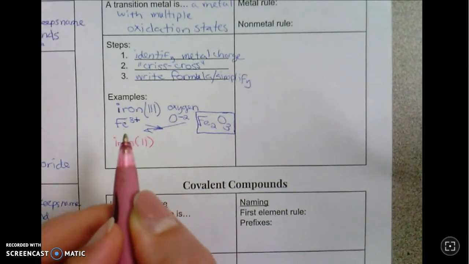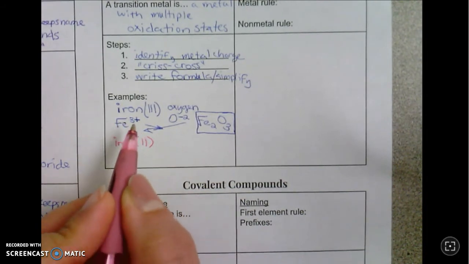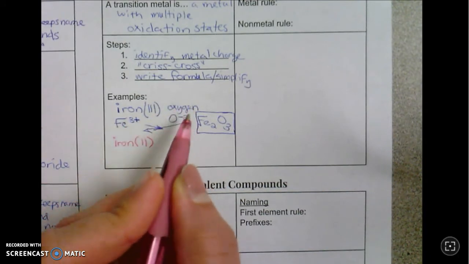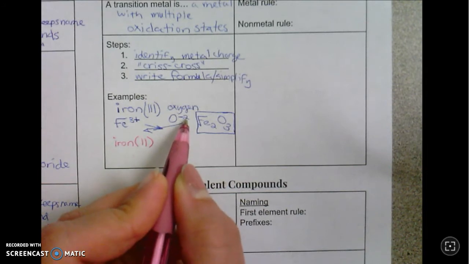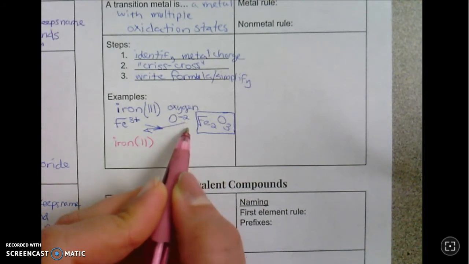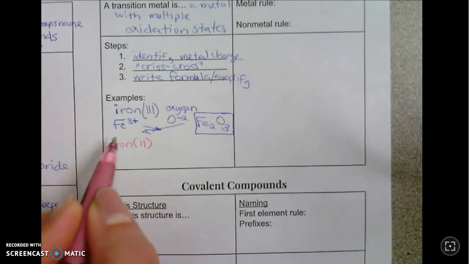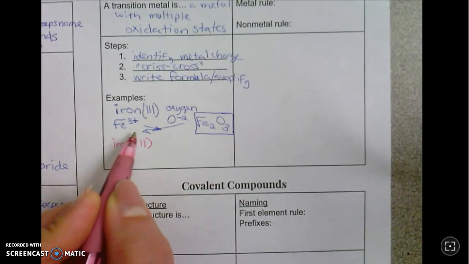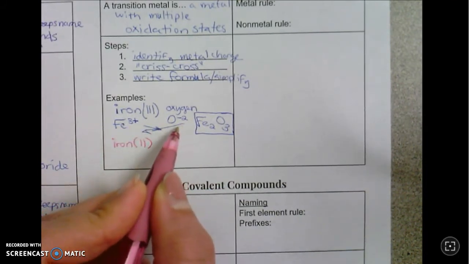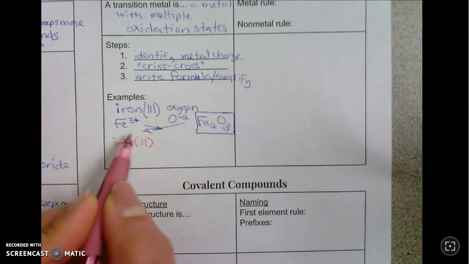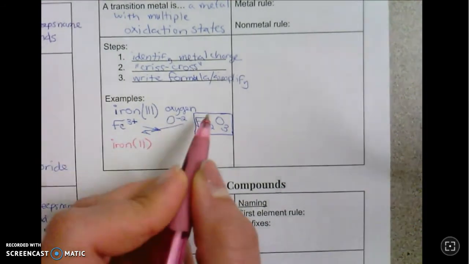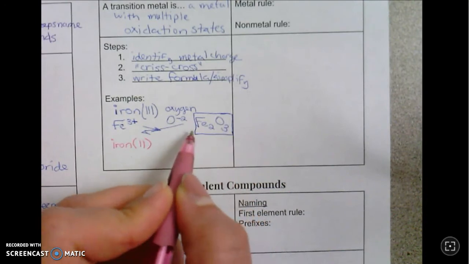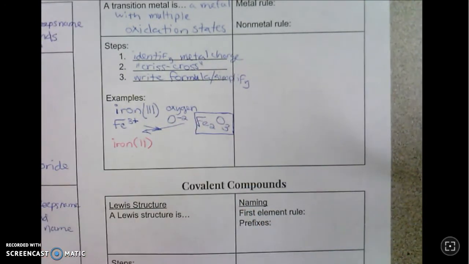Another way that you can do this is try to figure out what can allow 3 and 2 to cancel each other out. So 2, if we multiply it by 3, goes up to -6. And 3, if we multiply it by 2, goes up to +6. And then 6 and -6 would cancel each other out, and we'd have a neutral compound. So that's just the other way that you can think about writing out the chemical formula.